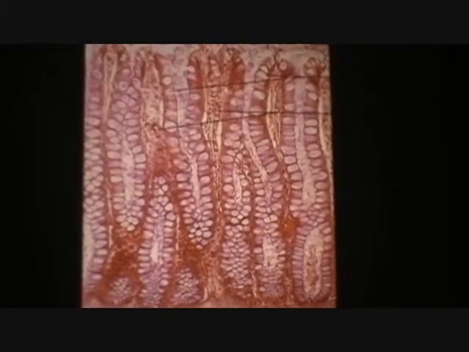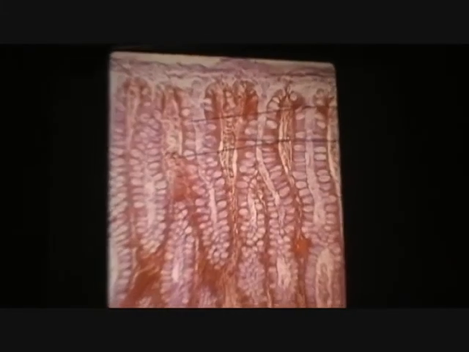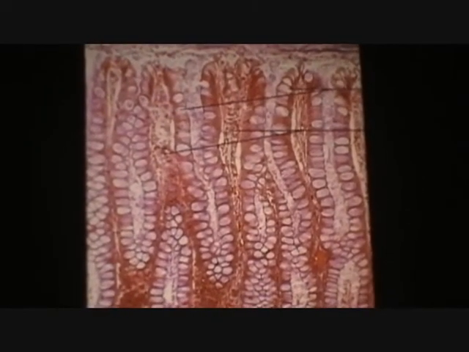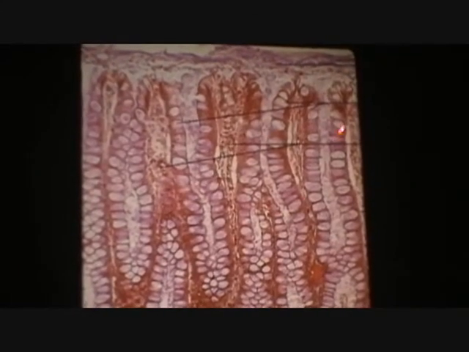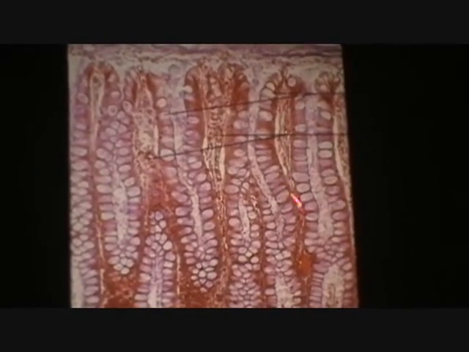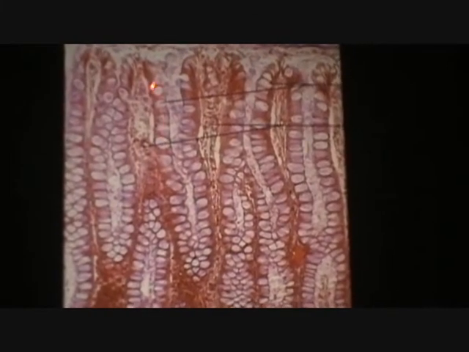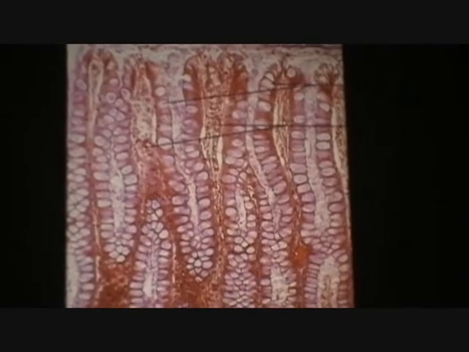Closer section, more magnified, but you still should know the compartment. Colon. Yeah, I'm getting good now. It's flat, no villi, crypts, bubbles. Goblet cells, a great slide for goblet cells. Dominant. So that's got to be colon.